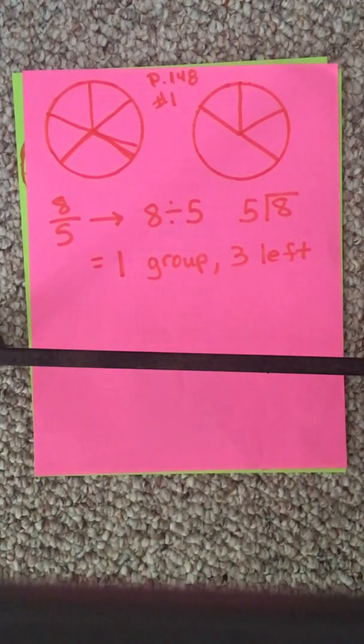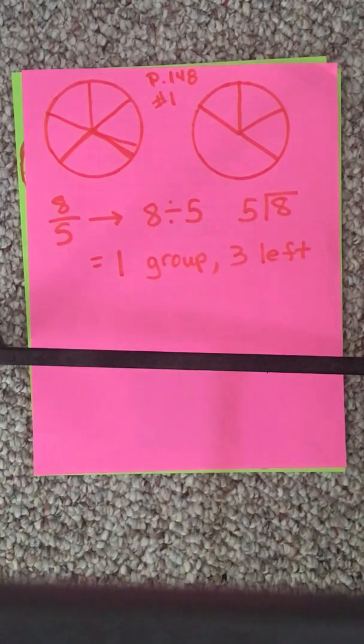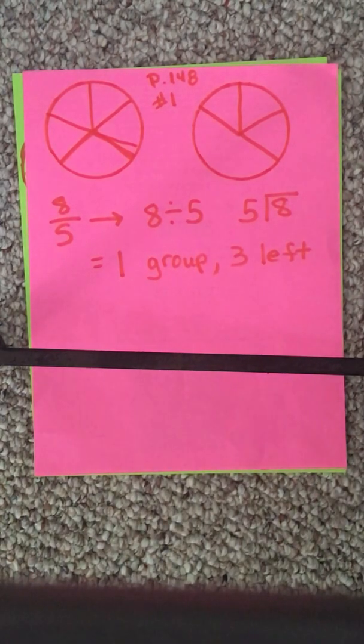Hello class. We are working in the big book on page 148, and we're working on problems that take improper fractions and make them into mixed numbers. Just to review, an improper fraction is a fraction where the numerator, the number on top of the fraction bar, is larger than the denominator. And a mixed number is a number that has both a whole number and a fraction.